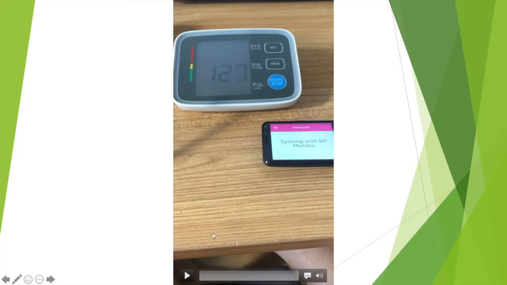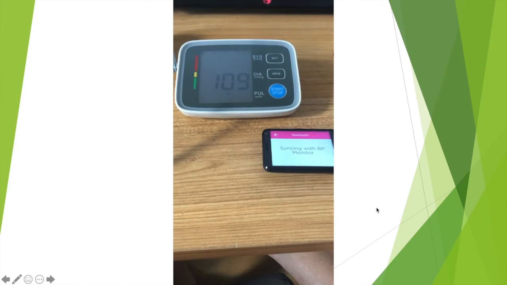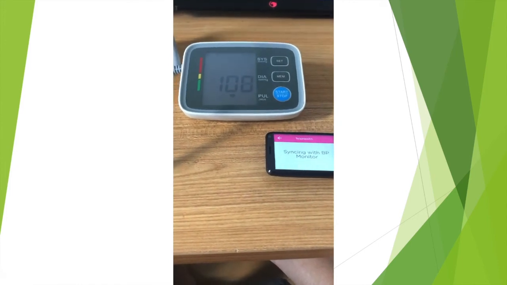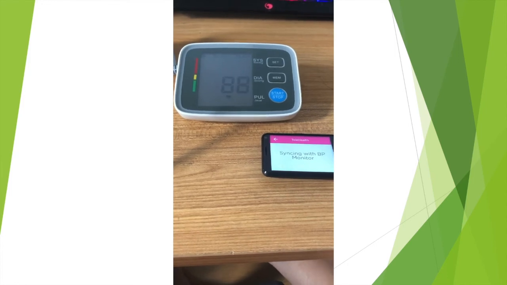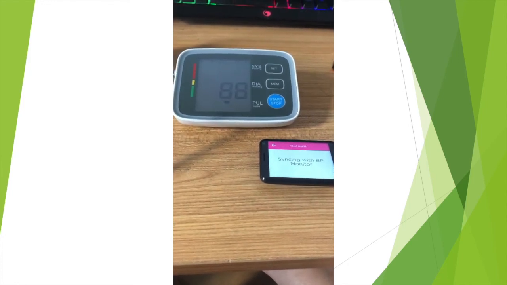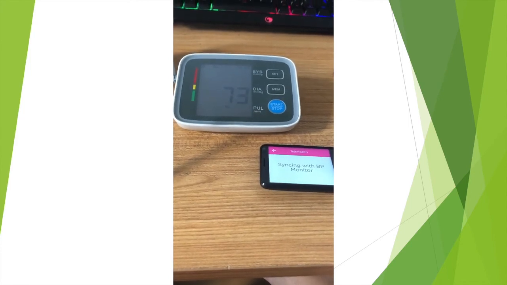So now I'm going to show you a demo of how the blood pressure monitoring device works. So in order to pair the blood pressure monitor to Link Plus device, you just click on the telehealth button and it automatically pairs to the blood pressure monitor via Bluetooth.